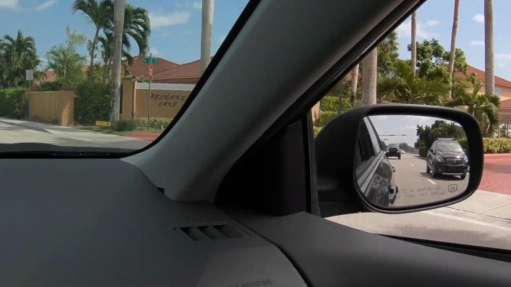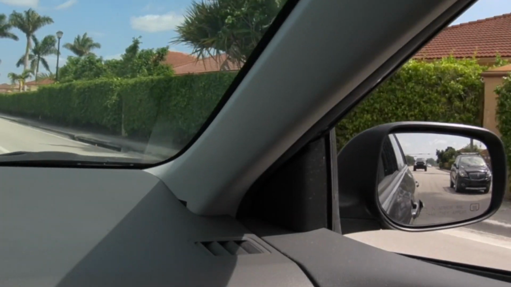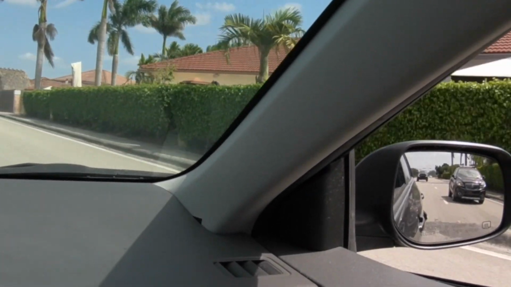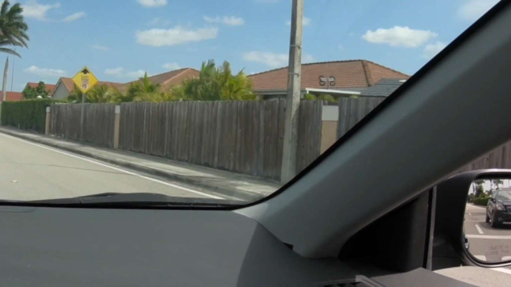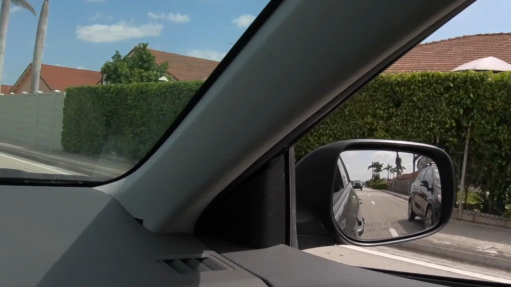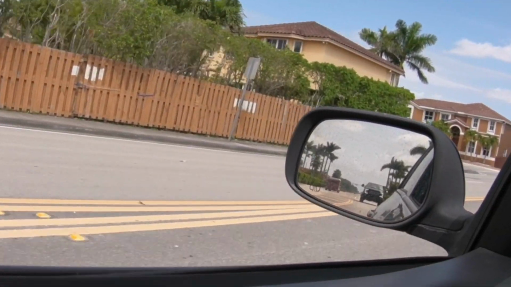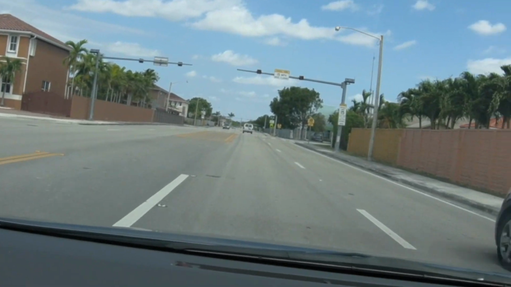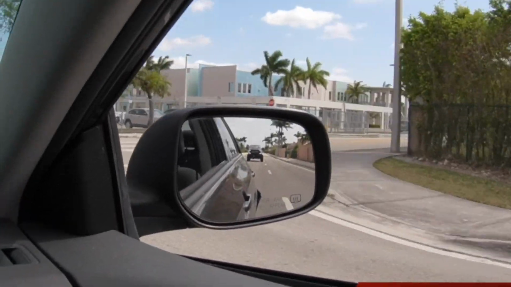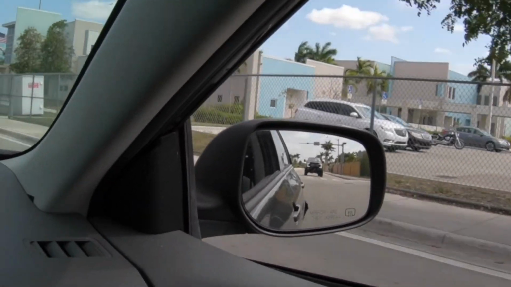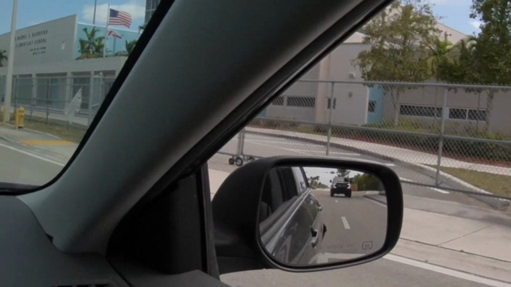looking over your shoulder. Now, a common mistake that many beginner drivers make is that they tend to look over their shoulder and stay looking for a long period of time, longer than they should, to see if they can detect other vehicles, and this is a mistake indeed, because if you spend too much time focusing and staring at the back, you may lose control of your vehicle.